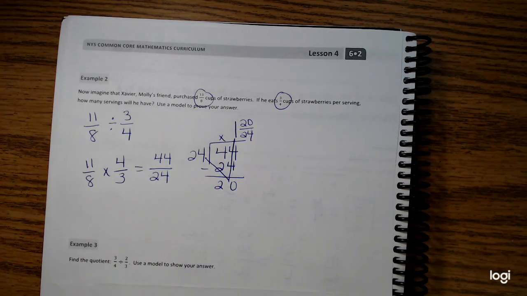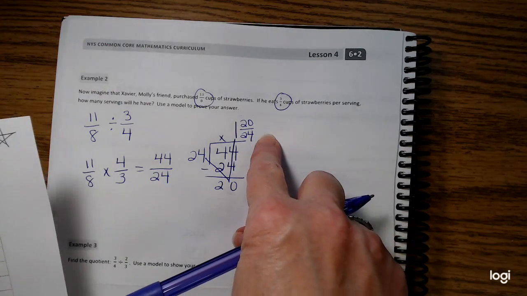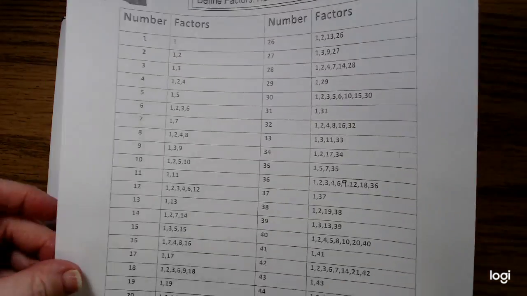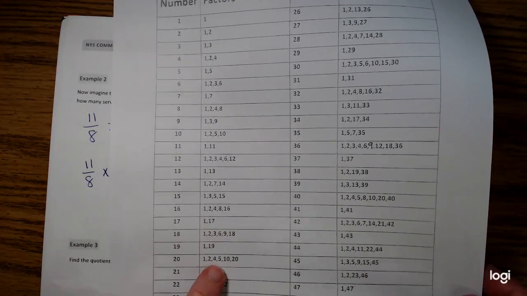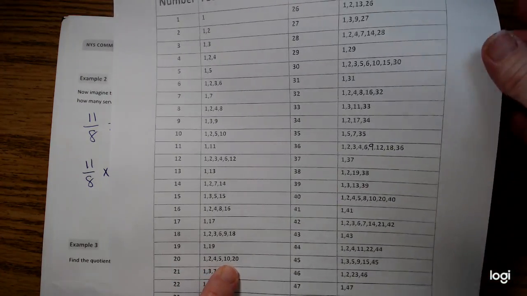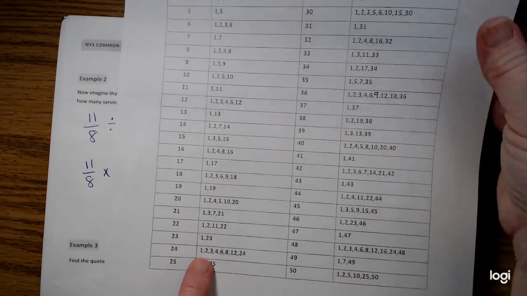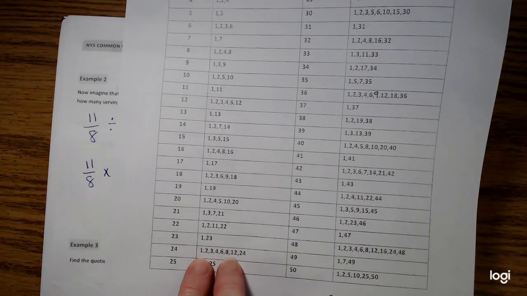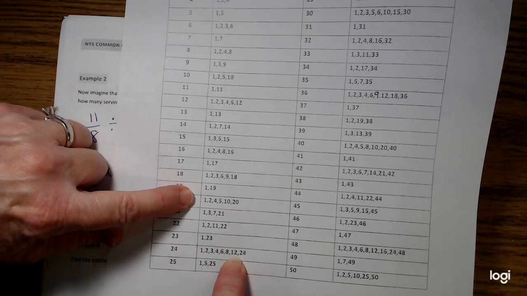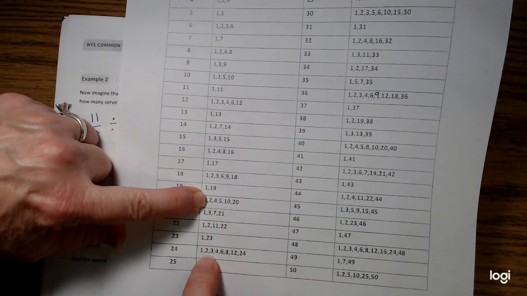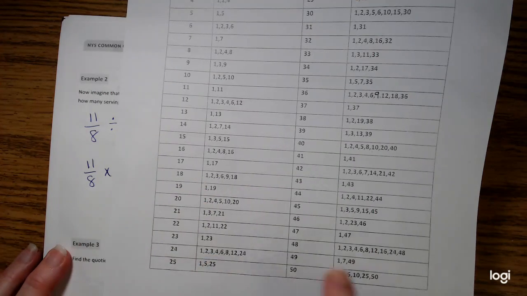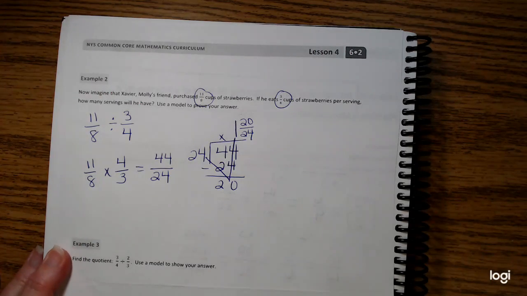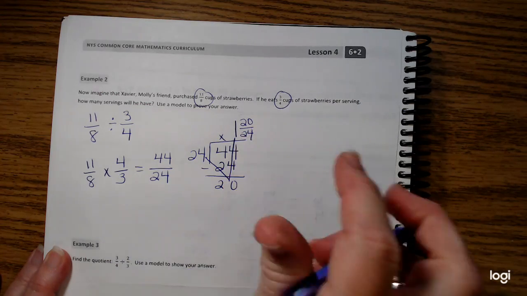So if I have a factor sheet, I'm going to look at 20 and 24. Well, my 20 has the numbers 1, 2, 4, 5, 10, and 20. And 24 has 1, 2, 3, 4, 6, 8, 12. Let's see. What number do they have in common that's the largest? They both have a 4. That's the largest number. So I'm going to go back over here and simplify my fraction.